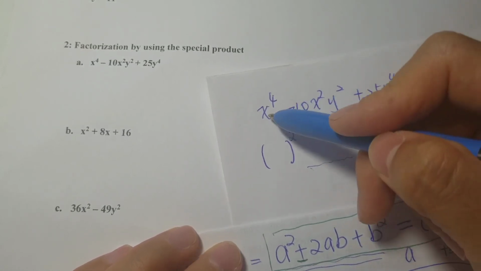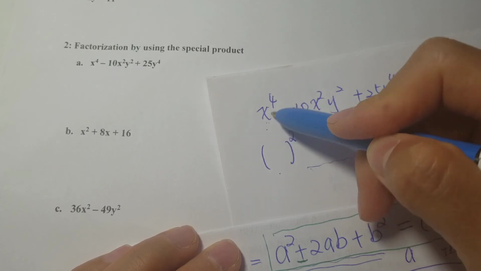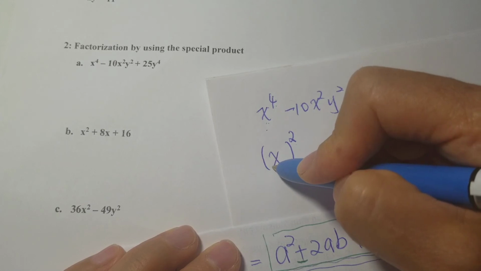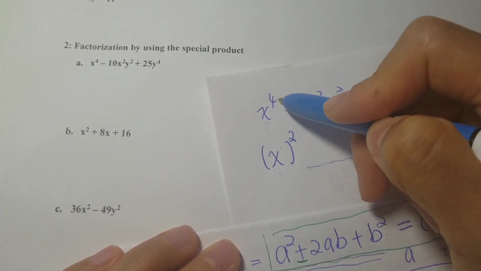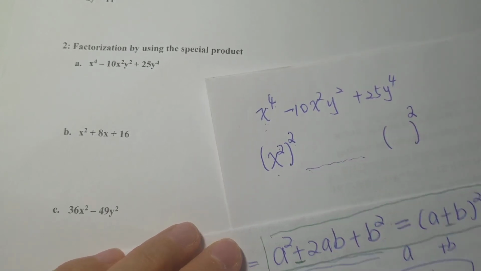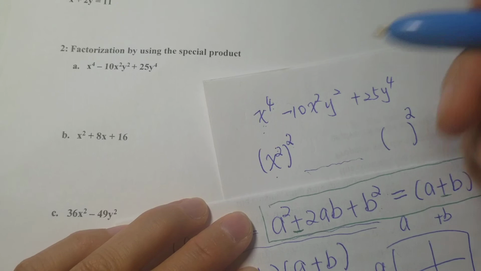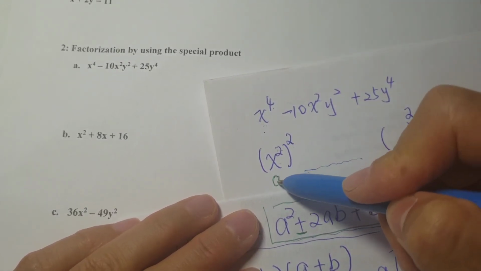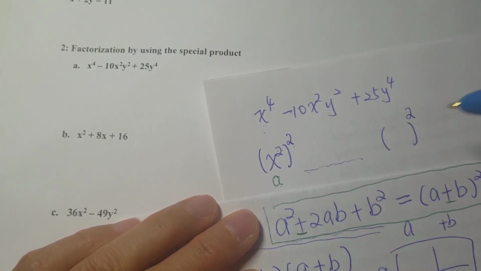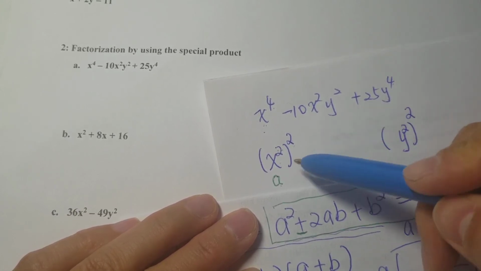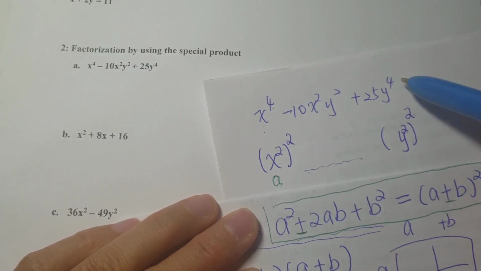So let's see what I can do for a. x to the power of 4, I have a square here. Now I need to use x. And which number times 2 equals 4? I need a 2 here. Now, comparing with our formula, x squared is my a. I have a squared. Okay, now let's figure out what b is. y to the power of 4, I can write as y squared squared, same as here. 2 times 2, which is 4.